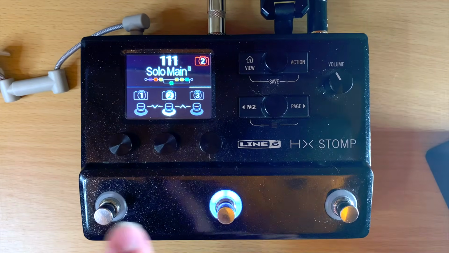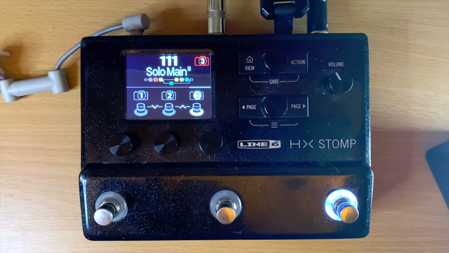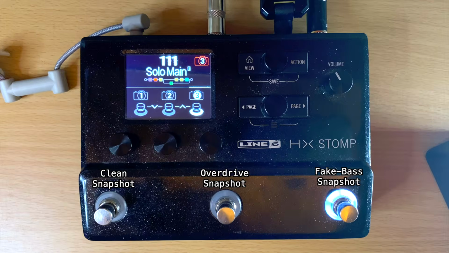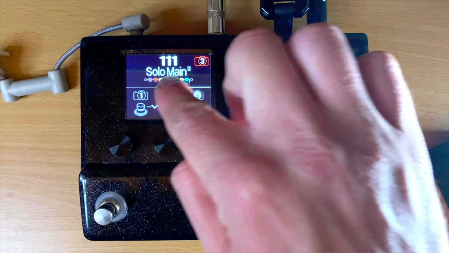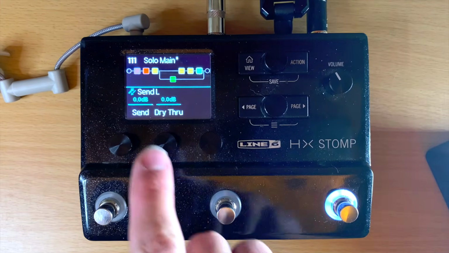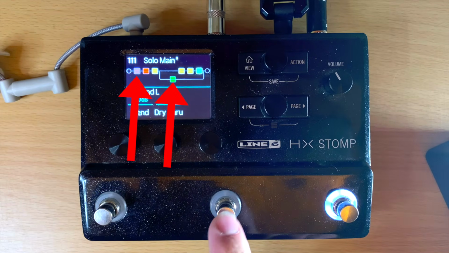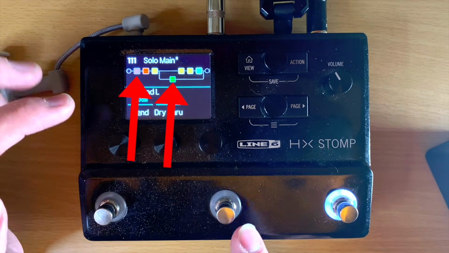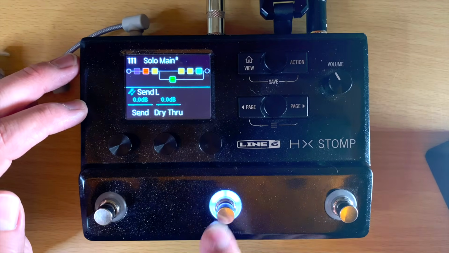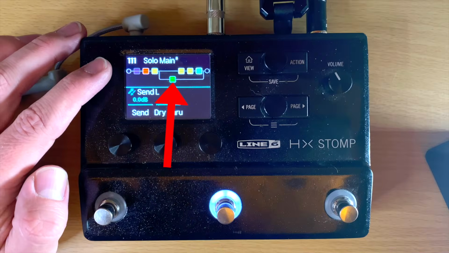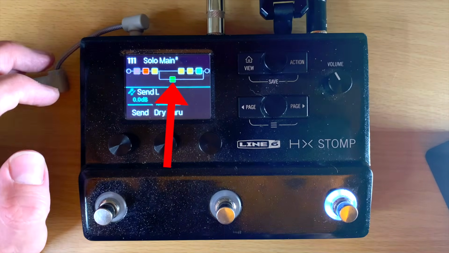So in snapshot mode, I have my 3 different snapshots right here. So in this one, I have a clean, kind of a little more rhythm, and then a bass. So what happens is, if you look at the blocks here, see which ones are on and which ones are off when I switch between these. So for example, when I switch from snapshot 3 to snapshot 2, the purple block turns off and the green one turns on. That's my pitch and my delay.